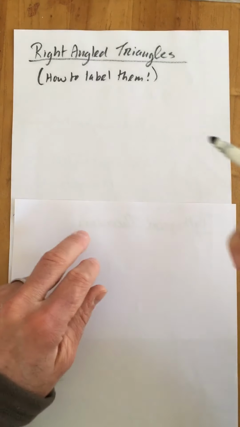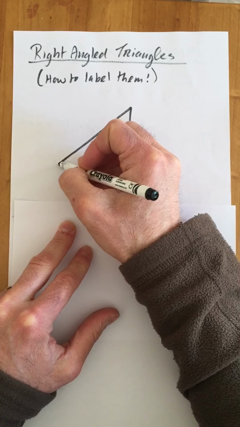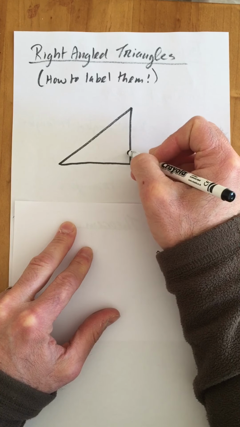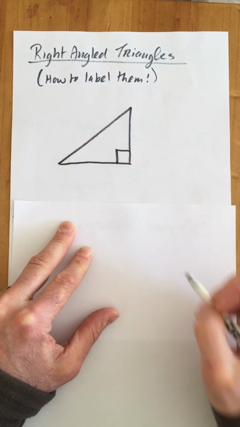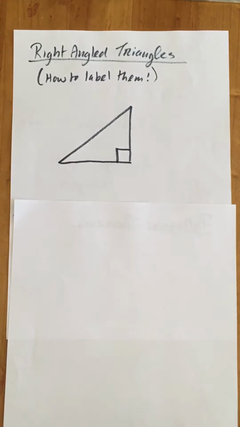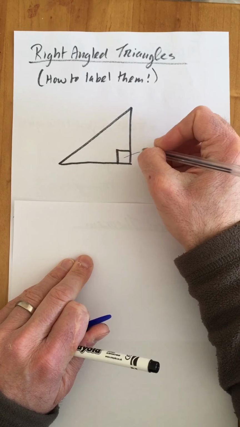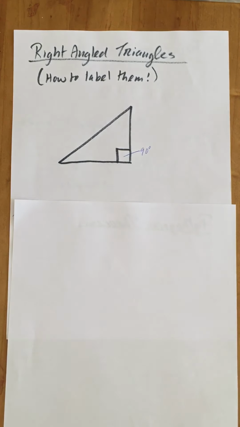In this video, I want to talk about right-angled triangles and how to label them. A right-angled triangle is a triangle that has one of its three angles, this one here, as a 90-degree angle. So a right-angled triangle means that one of the angles is 90 degrees. For example, this is the symbol for a right angle, or you can write 90 degrees. So this is a right-angled triangle.